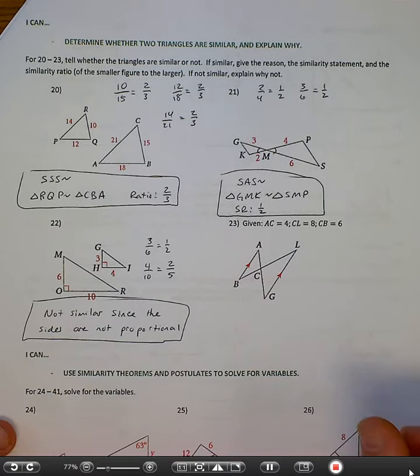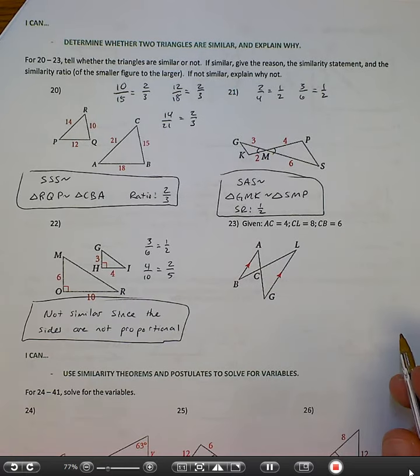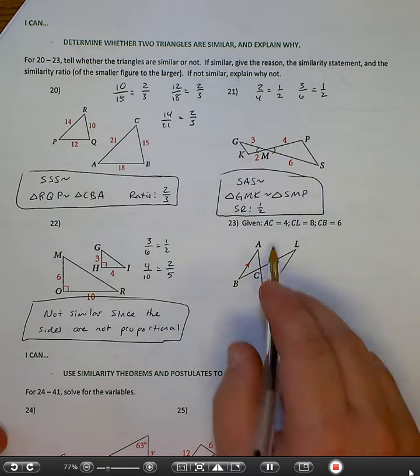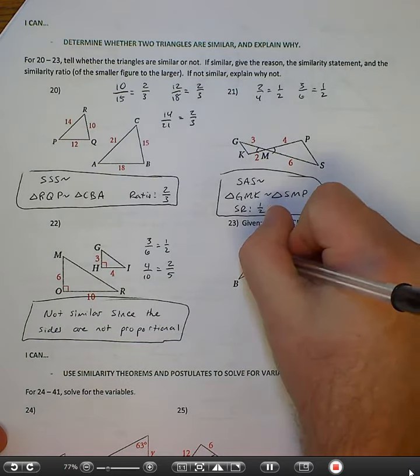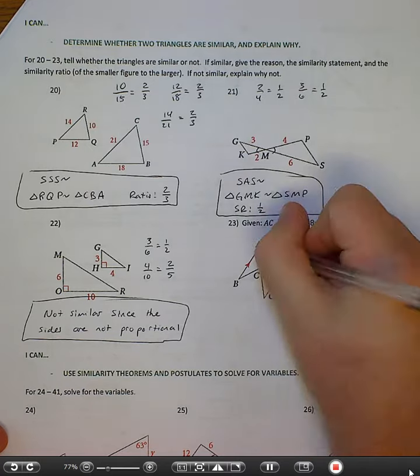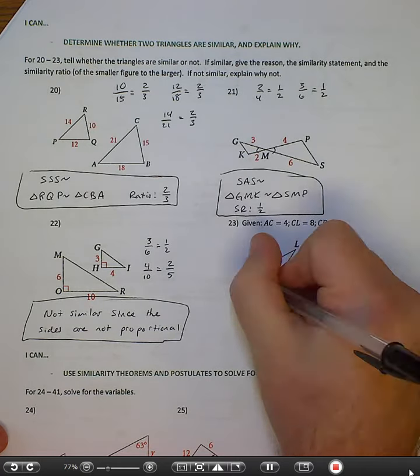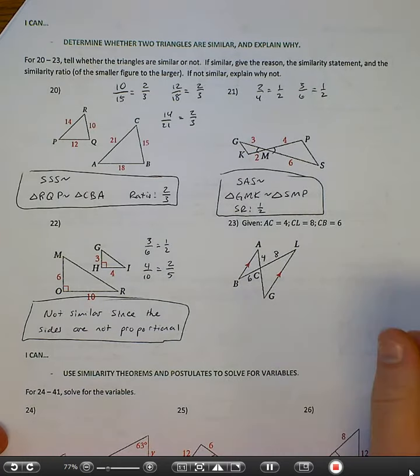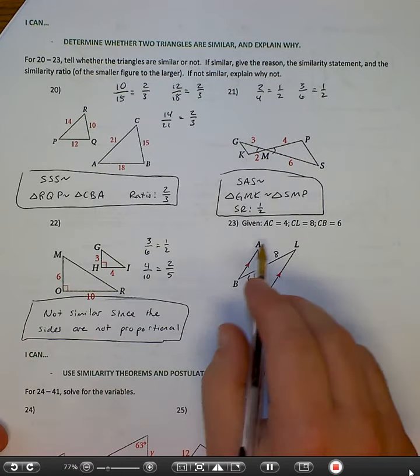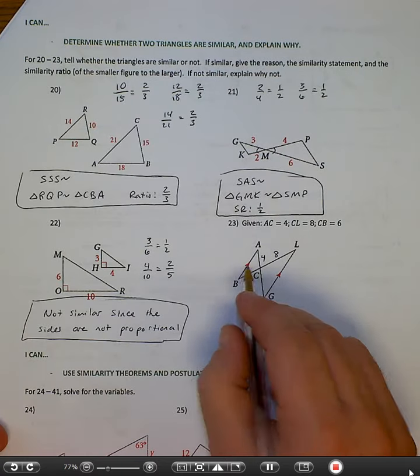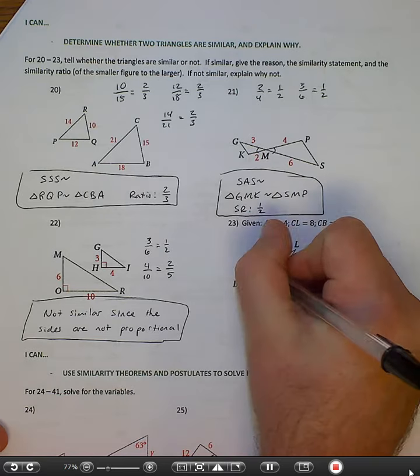Okay. Last one here on this section. AC equals 4. CL equals 8. CB equals 6. So I also have this here. Okay, so one thing I do know is I've got these 2 angles are congruent, vertical angles.